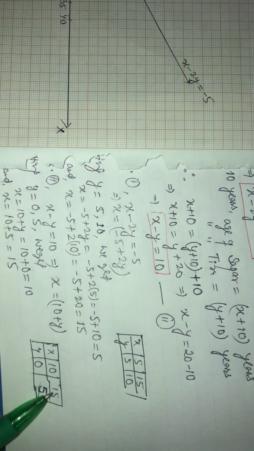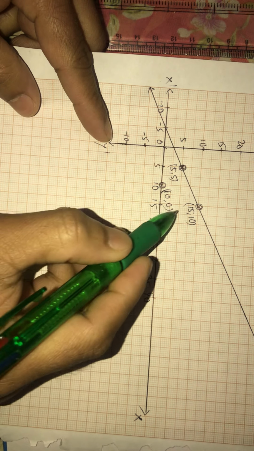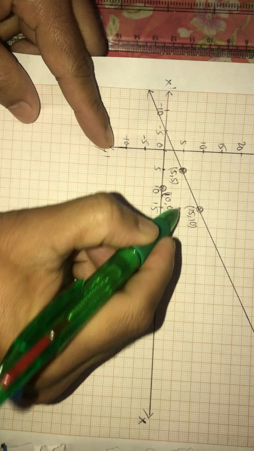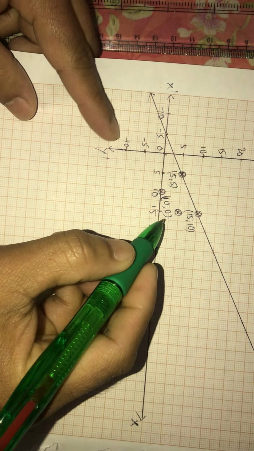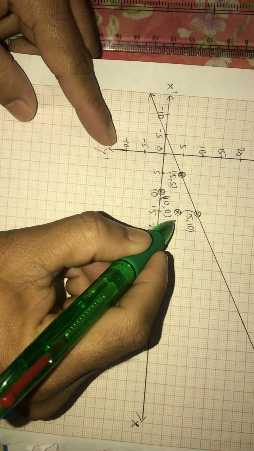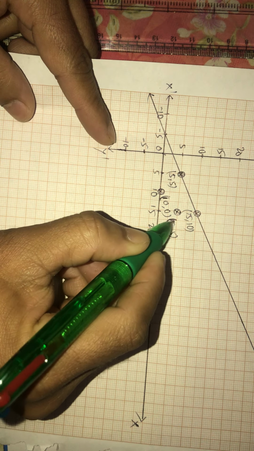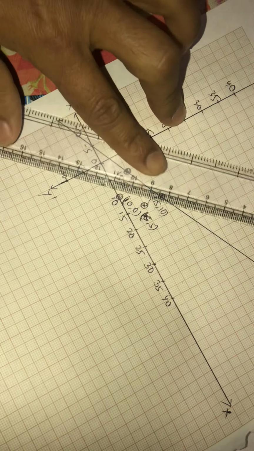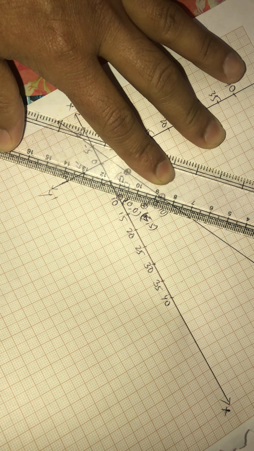Now next, 15 and 5, x 15, y 5. x 15 is here and y 5 is here, very close. So this point is 15, comma 5. Okay, now we'll join these two points.